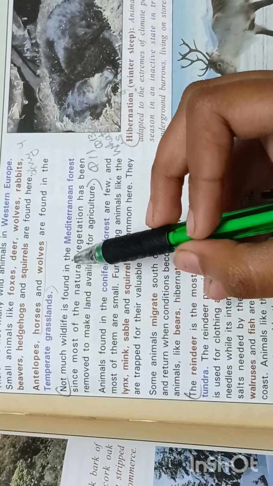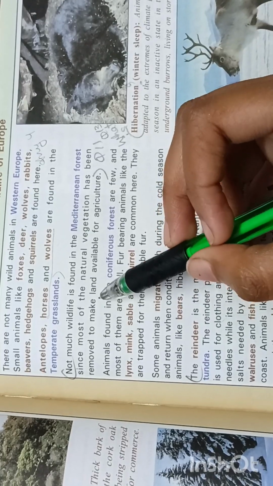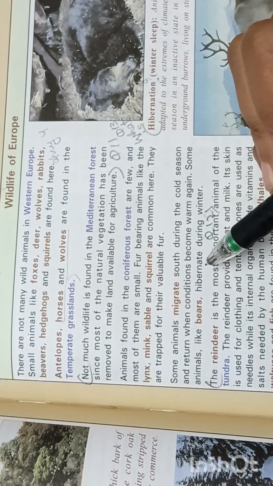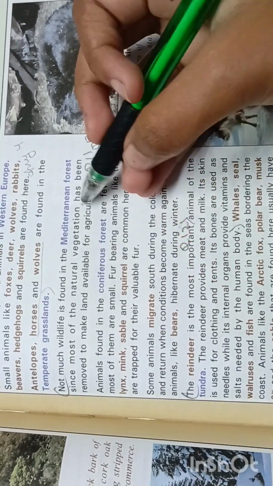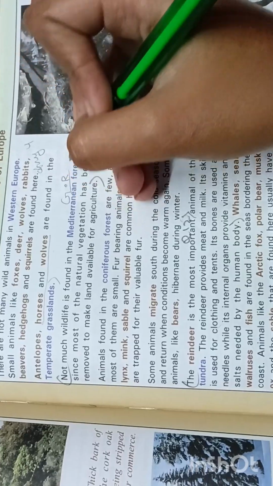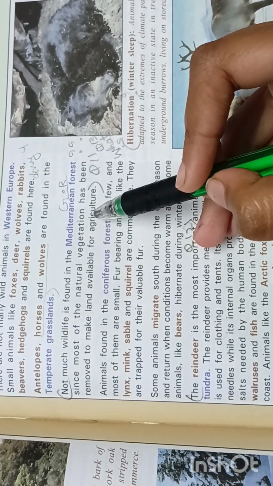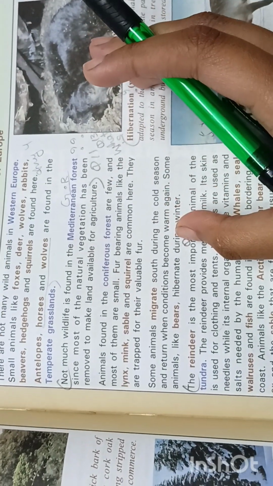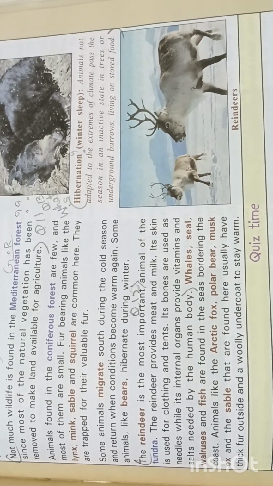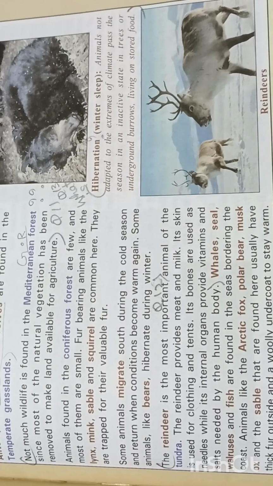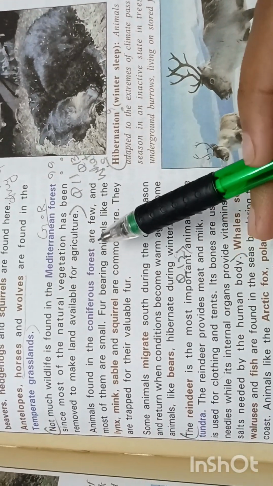Not much wildlife is found in Mediterranean forest, since most of the natural vegetation has been removed to make land available for agriculture. Now, why is not much wildlife found in Mediterranean forest? This can form a give-reason question. So the answer will be because most of the natural vegetation has been removed. Natural vegetation means what? The food for them. They have removed it so that land can be used for agriculture. Then we have animals found in the coniferous.